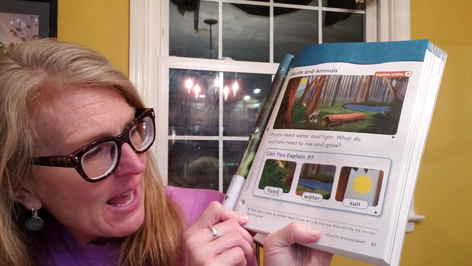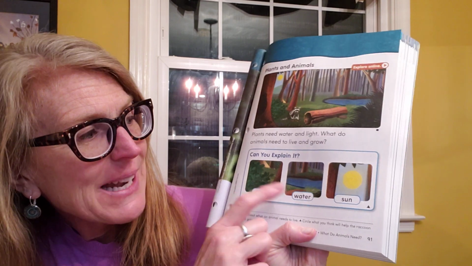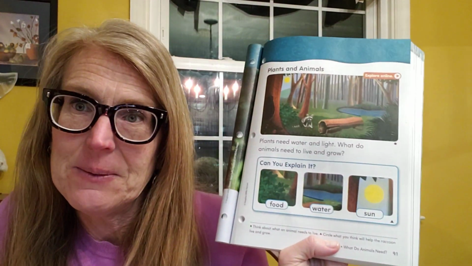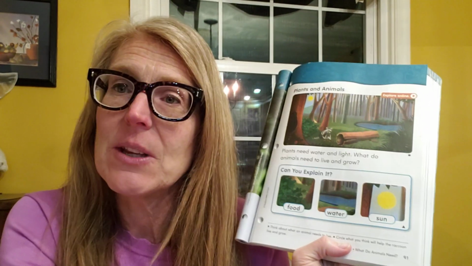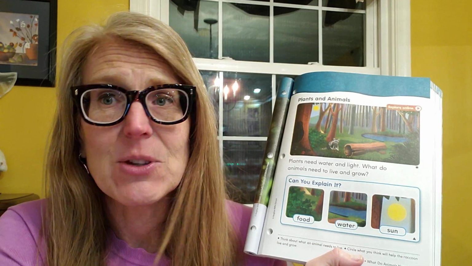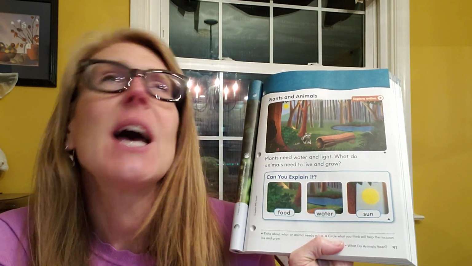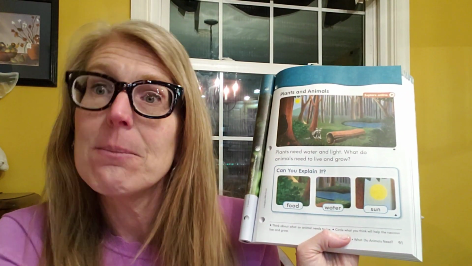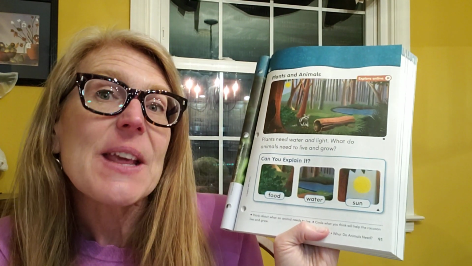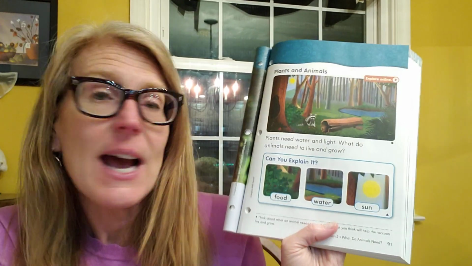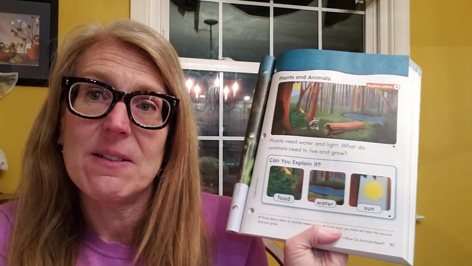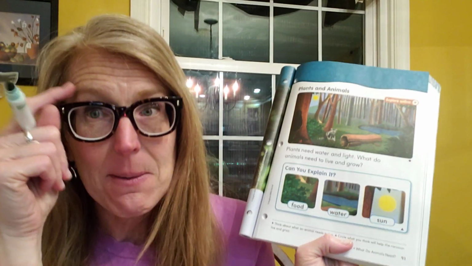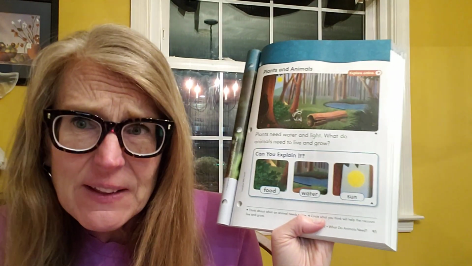All right. Think about what an animal needs to live. Okay, think about any animal that you've ever seen before. You can pick any animal you want. I'm gonna pick, I love giraffes. So I'm gonna pick a giraffe, okay? All right, thinking about my animal, I'm gonna look at these 3 pictures down at the bottom. Okay, so I'm thinking about my animal. I want you to think about your animal.